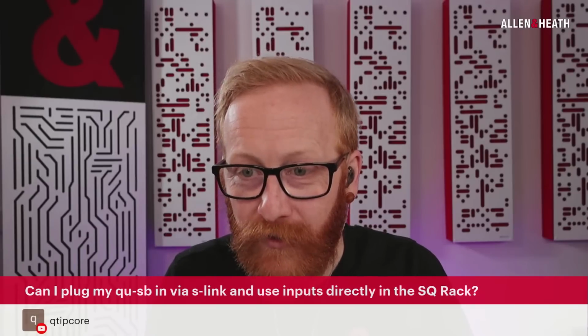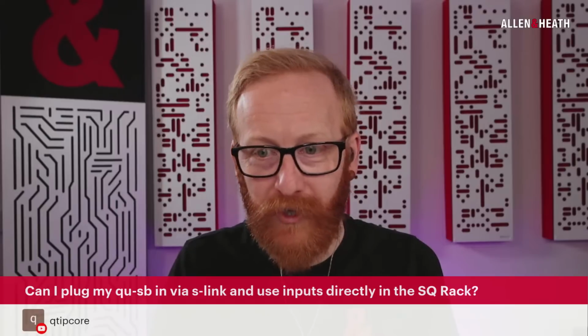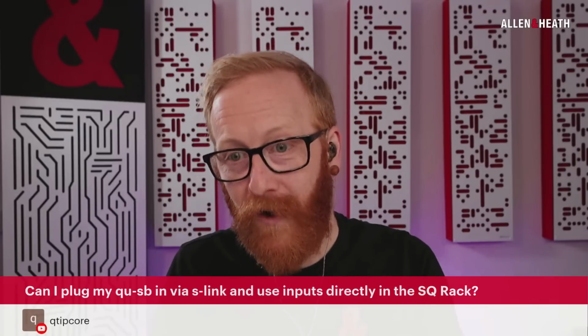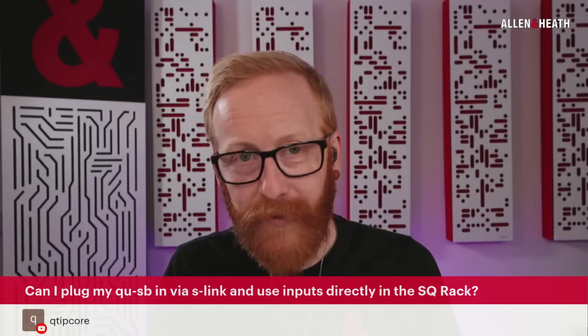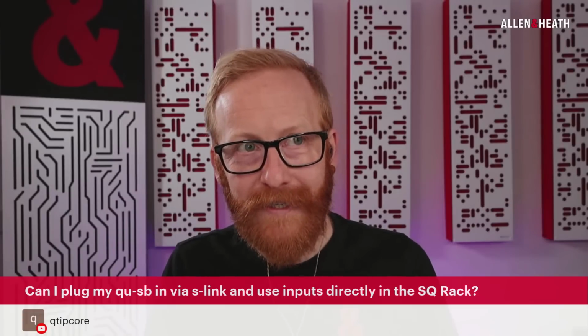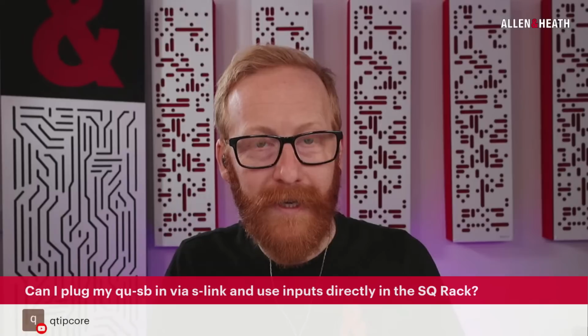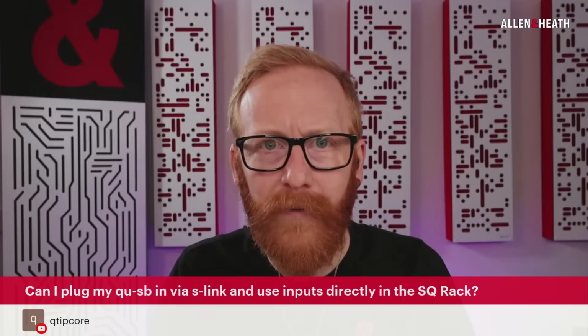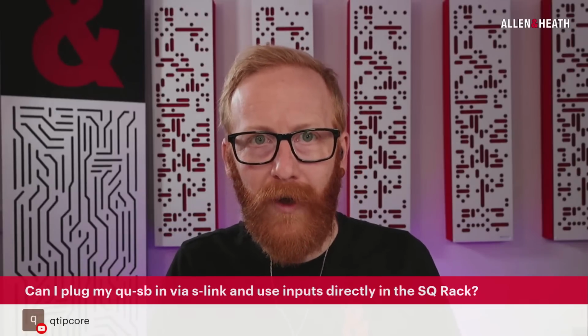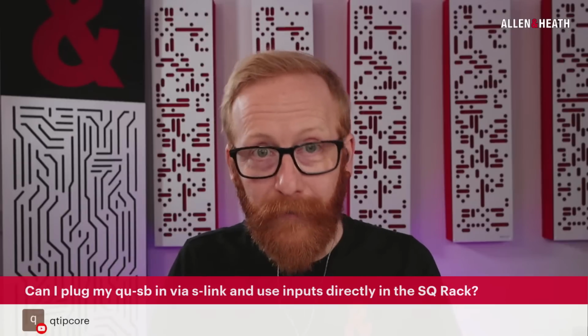Can I use this? Yeah, can I use that? A few other people asking about QSB and use the inputs directly in the SQRack. You can use those inputs. You don't get the head amp control. It's a similar thing. So you've got a mixer rather than an expander. So you can connect up a QSB, QPAC, Q16, whatever, and you can send those input channels using the direct outs. You could do it from direct outs and then send it out over the MIDI protocol. Actually, you could send up to 40 channels to an SQ. There is a knowledge base article on that actually.